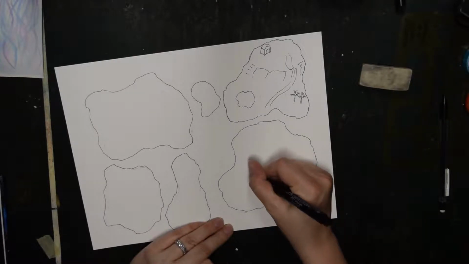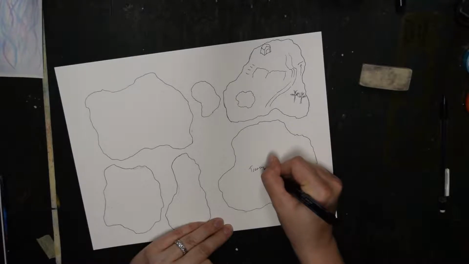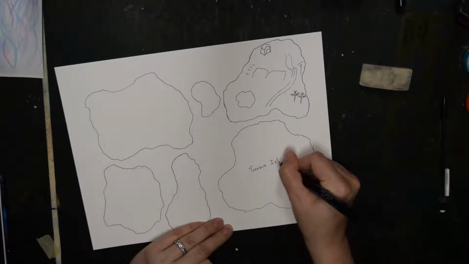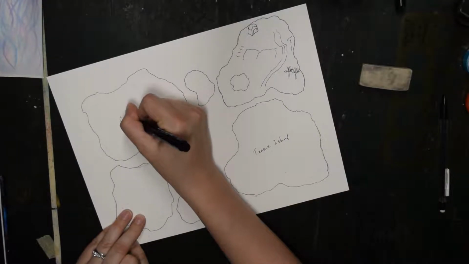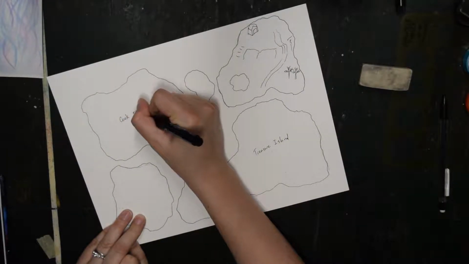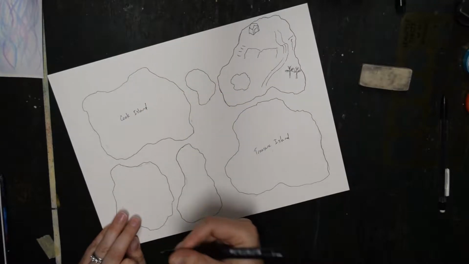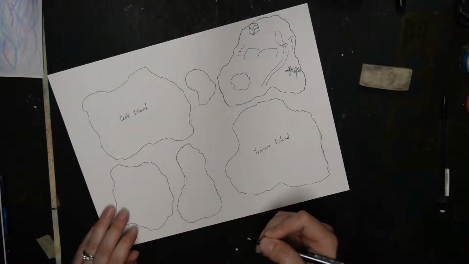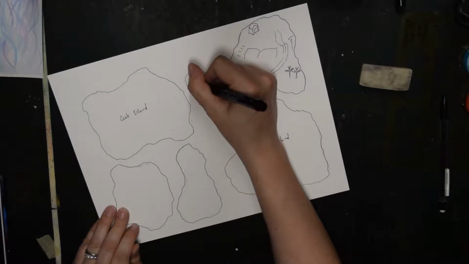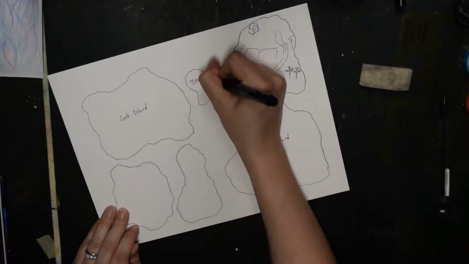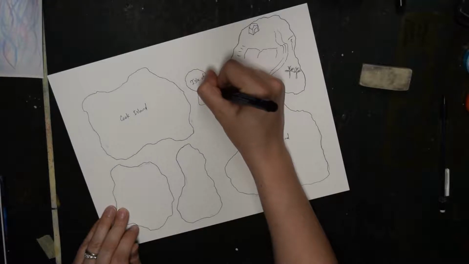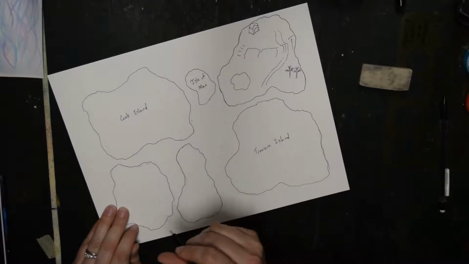You know, Treasure Island. Cook Island is always kind of fun to do the kitchen as. Isle of Man.